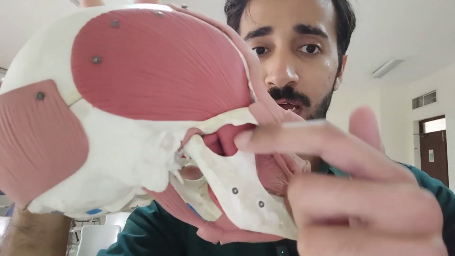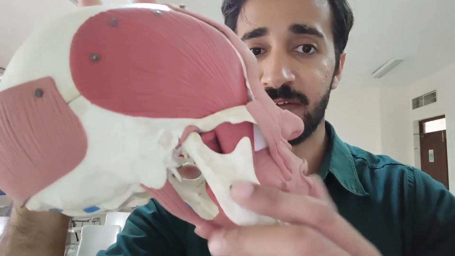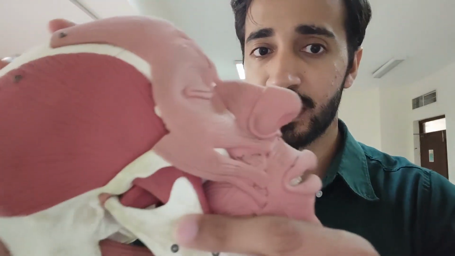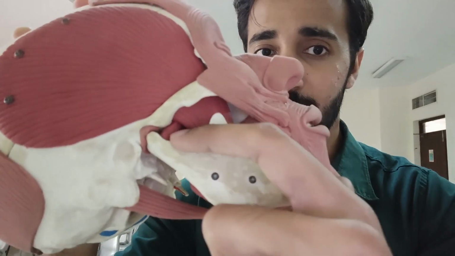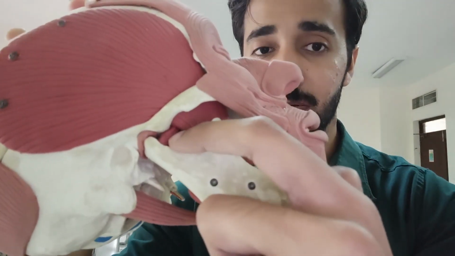Okay? The second head, or the inferior head, mainly goes to this part of the mandible, this part over here, the medial surface. That part is called the fovea, or mandibular fovea, or the fovea of the mandible.